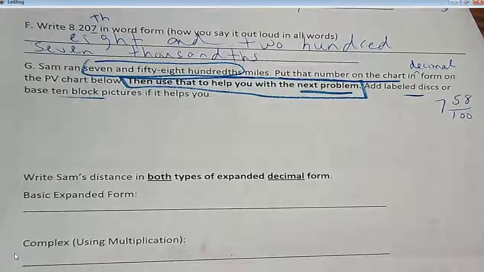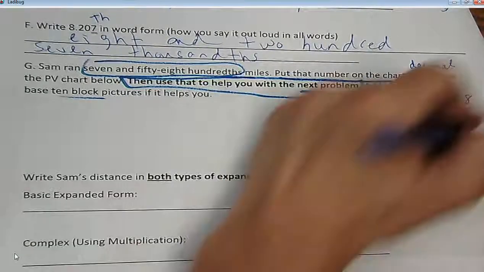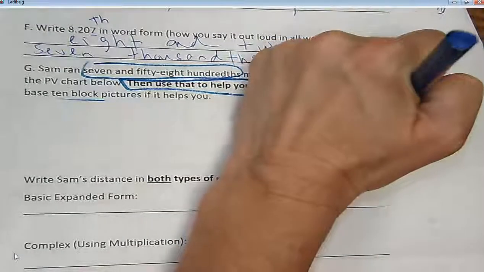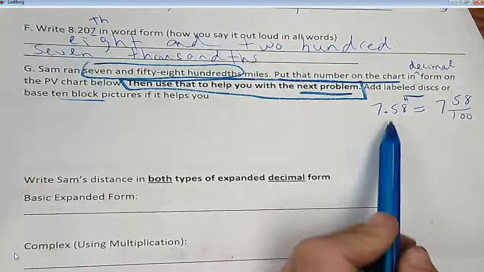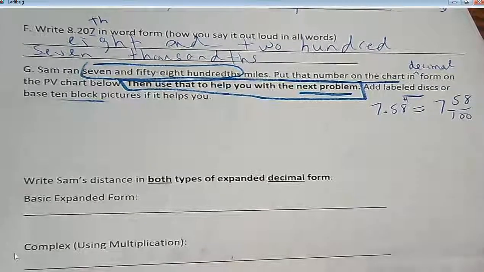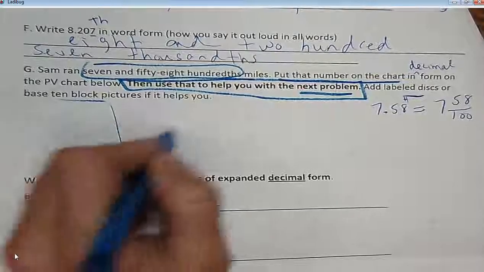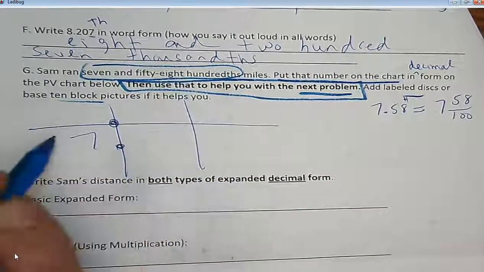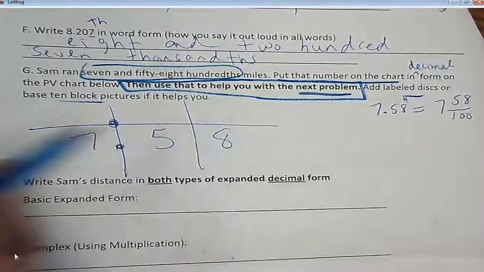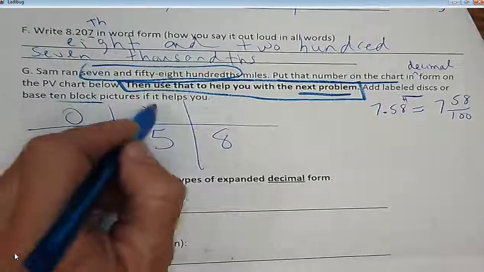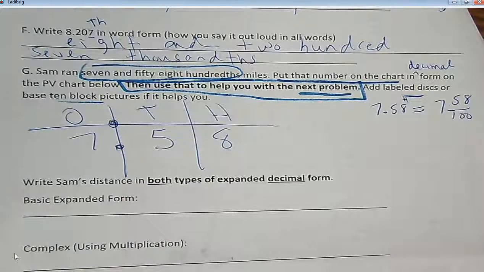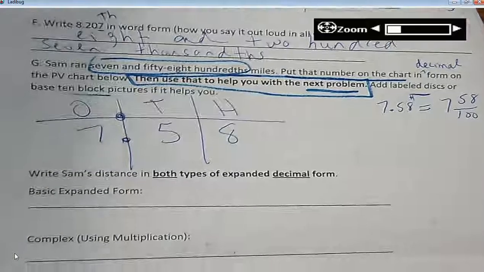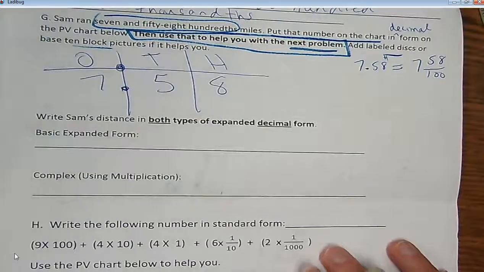Okay, so what would that look like as a decimal? Seven and 58 hundredths. Okay, let's put it on a place value chart. We have 7 in the ones, 5 tenths, and 8 hundredths. All right, expanded form. Okay, expanded form just shows the value of your numbers.